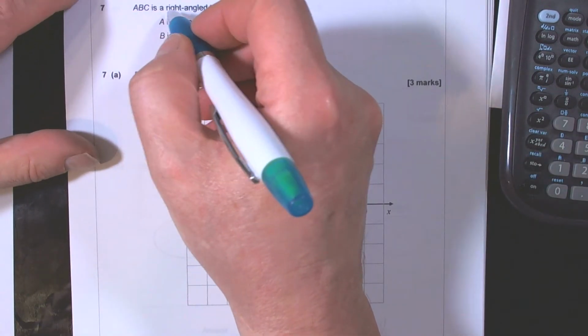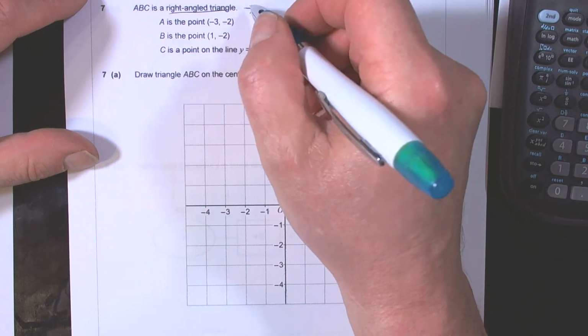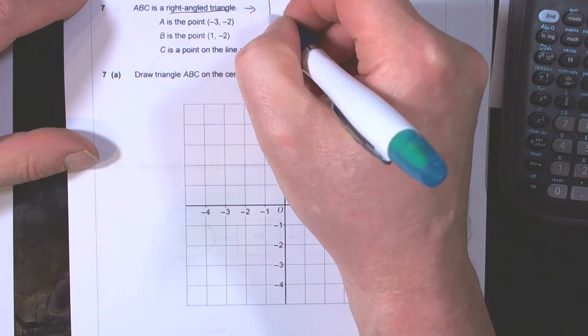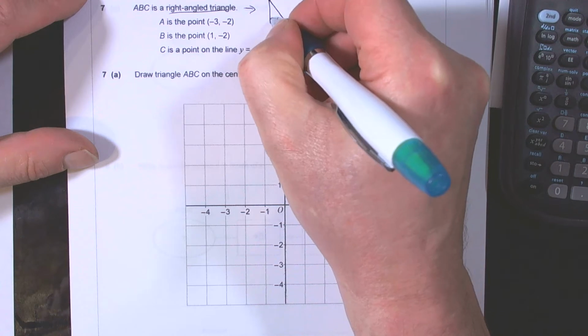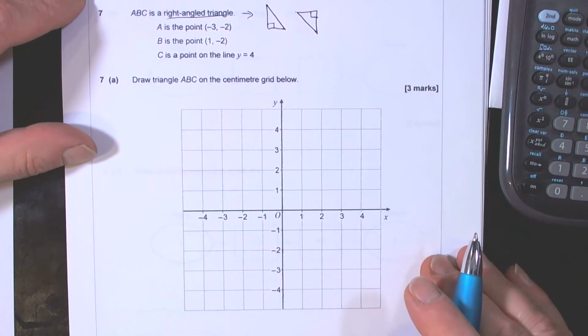Okay, so ABC is a right angle triangle, so we underline what's important, and then we ask ourselves what does that tell us? Well, it tells me that we're going to be dealing with a triangle as that kind of shape. Different orientations of course, but they're still right angle triangles.